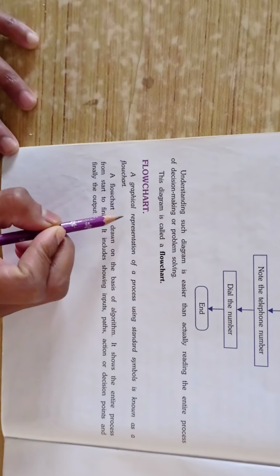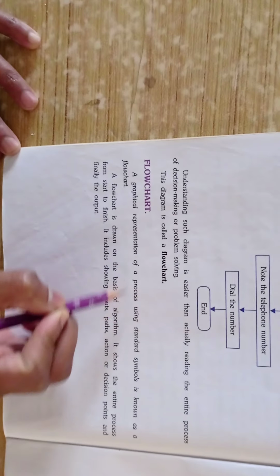But before learning this flowchart, let us learn what a flowchart is and some shapes and symbols that we use in a flowchart. Okay, so let's start. Here you can see flowchart. A flowchart is a graphical representation of a process using standard symbols.